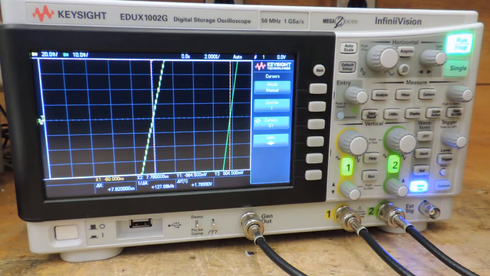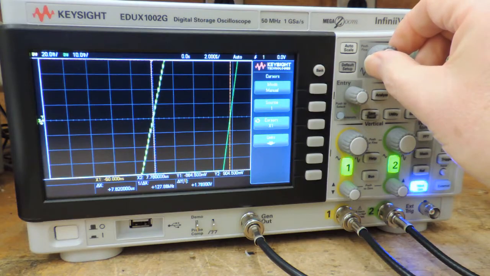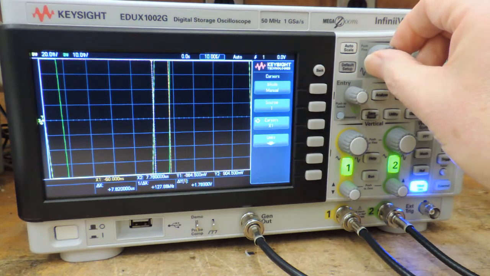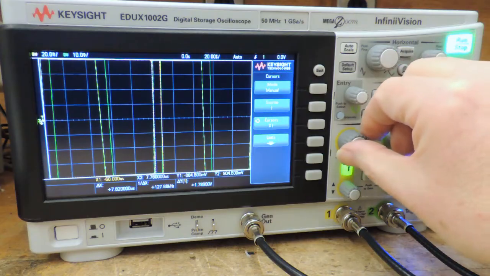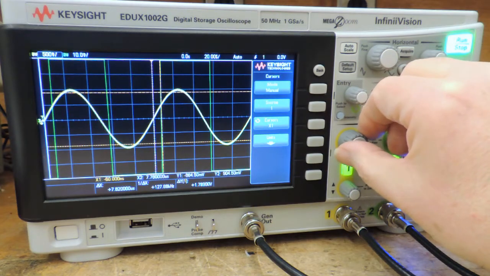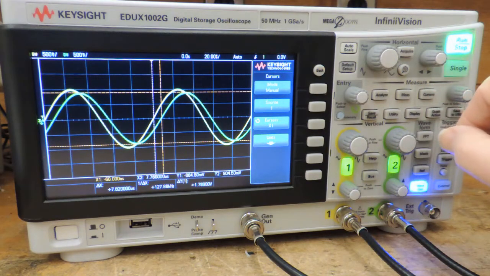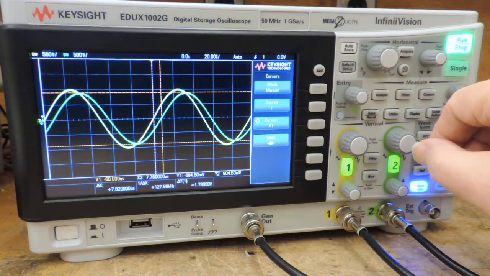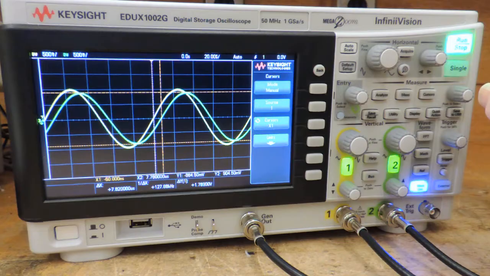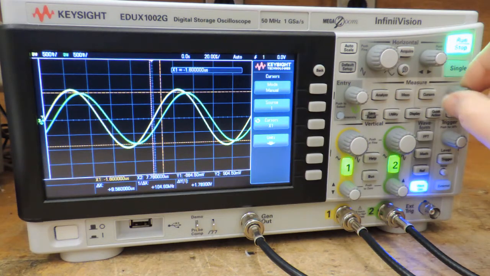Now I want to show you one more feature of this oscilloscope. I'm going to put the horizontal back to where it was, so I see a couple of waveforms, and reduce the amplitude for the vertical back to where it was. One of the things we can do with this is directly calculate phase angle. In order to do that, the first thing I'm going to do is change my cursor so it starts on a 0 crossing. I'm just going to take channel 1 where it crosses the 0 line.